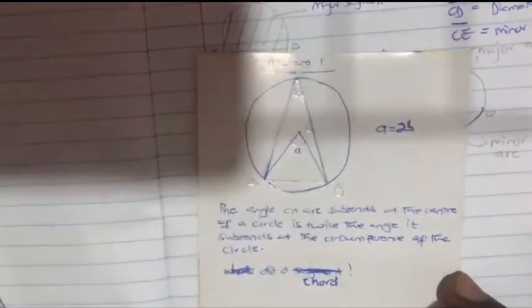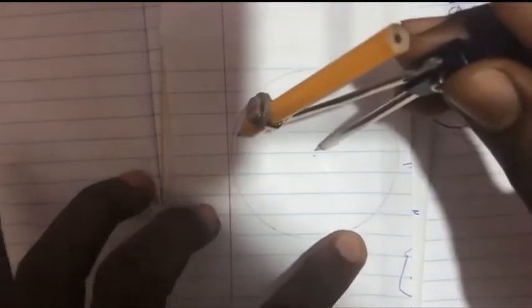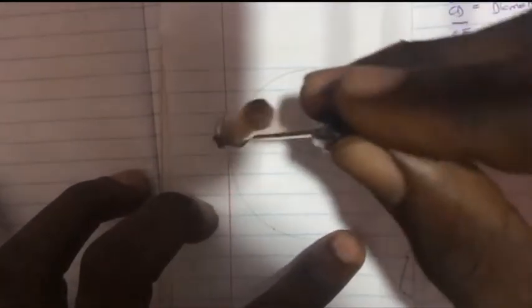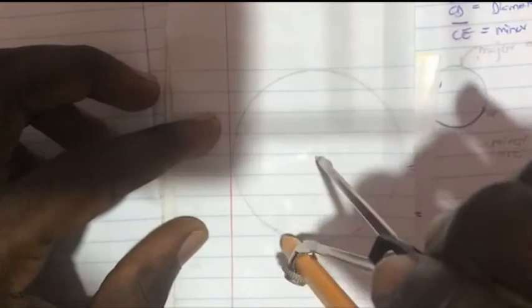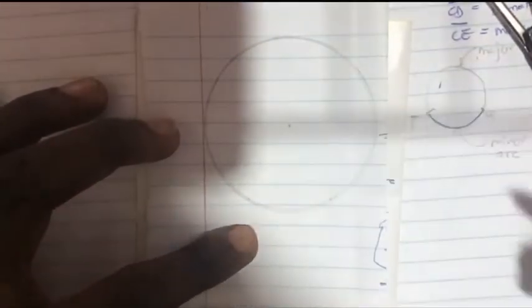You solve questions after this. So now let me inscribe a circle. Sorry for making these oval lines. So that's a circle, and this is the center highlighted here.